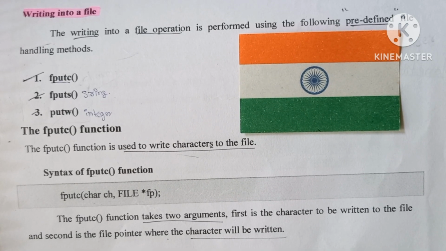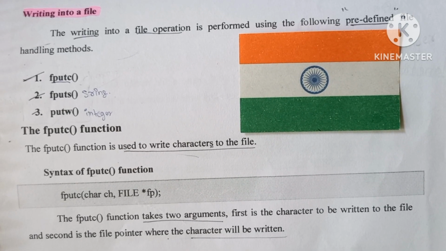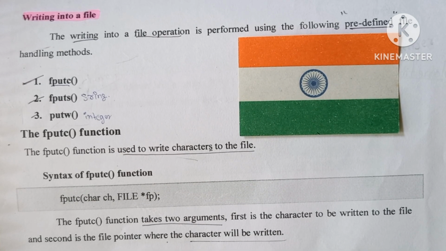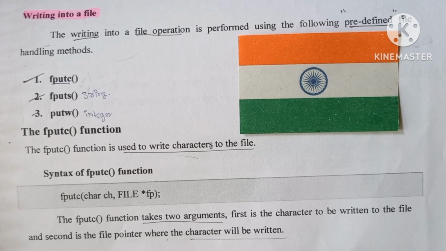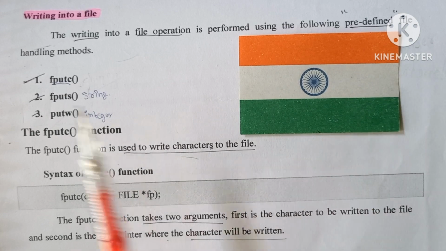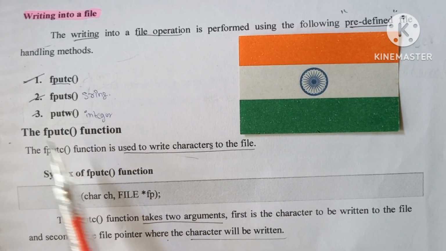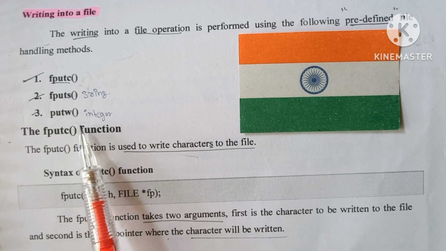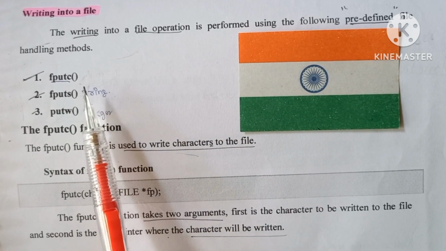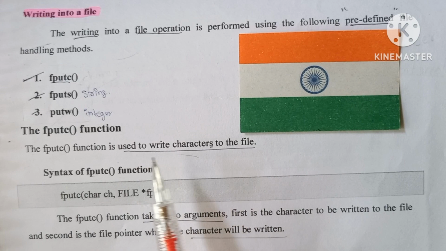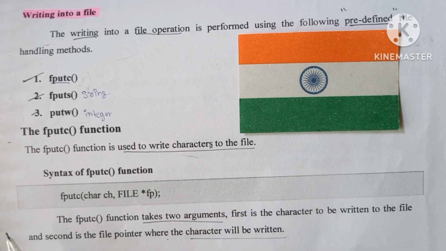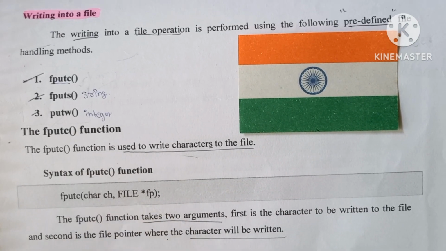Writing data into the file by using output functions. So we write data into the file by using predefined file handling methods, which are fputc, fputs, fputw. fputc we use to write a single character into the file.